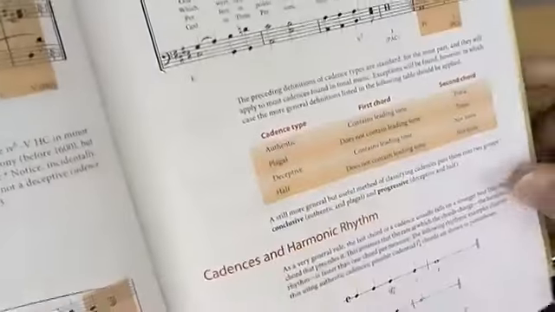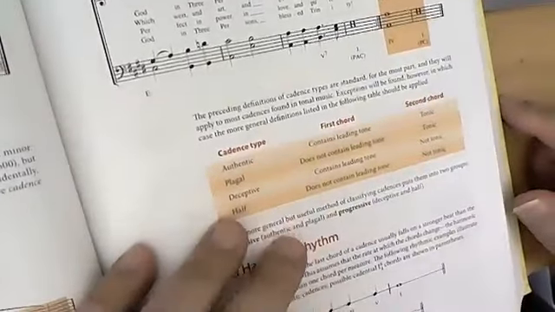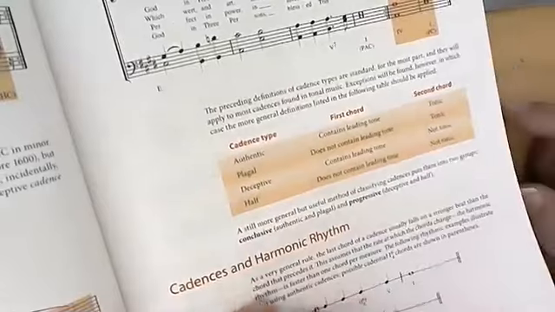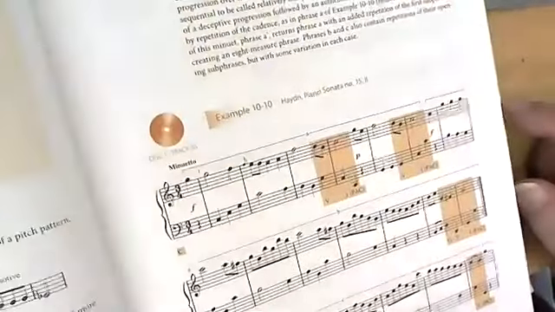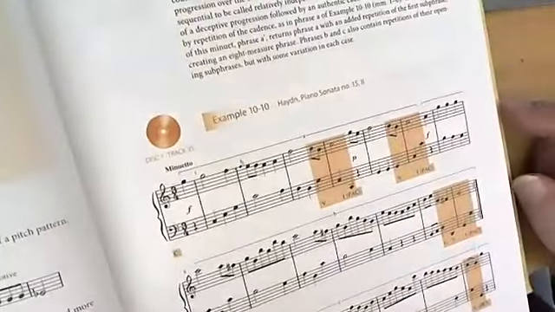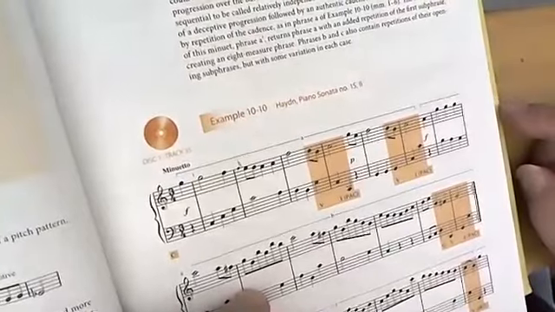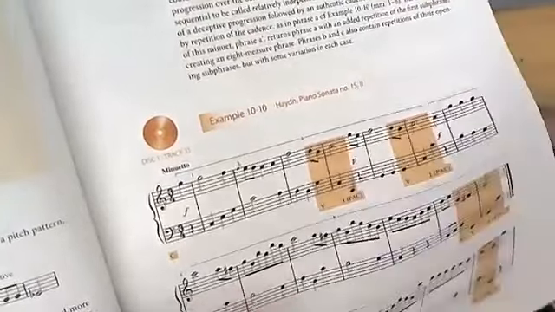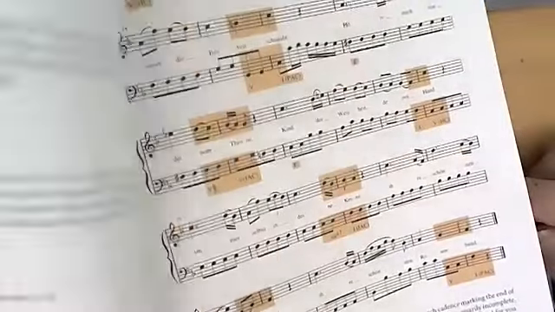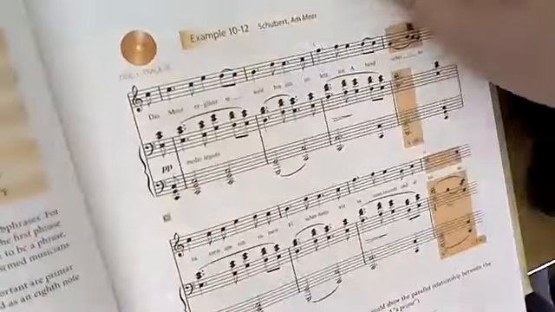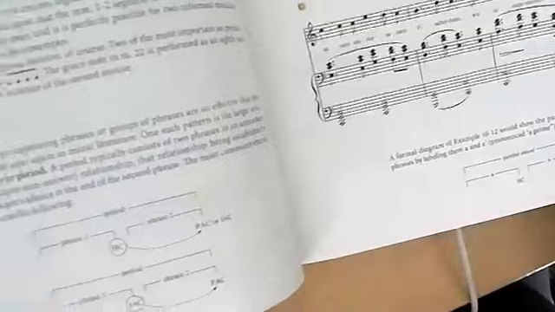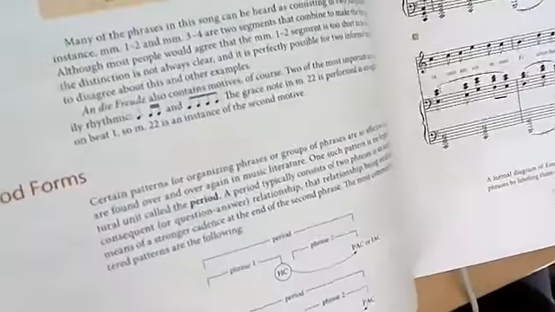Phrygian half cadence, which is a special kind of half cadence, and you'll find that right there. But remember, cadences, although we defined them, then allowed us to see what a phrase was, right? And then when you combine phrases together, you get sentences and period structures and double periods and things like that. And so that's the balance of the chapter, where it talks about period forms.